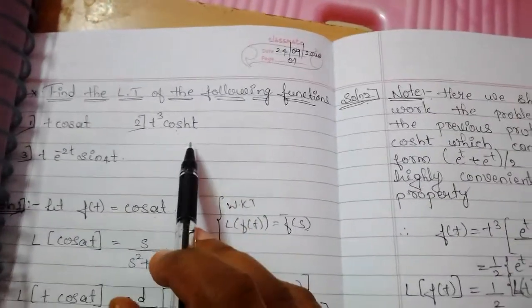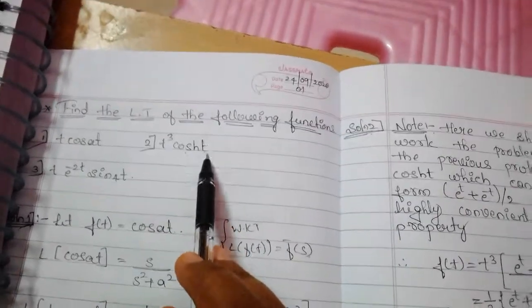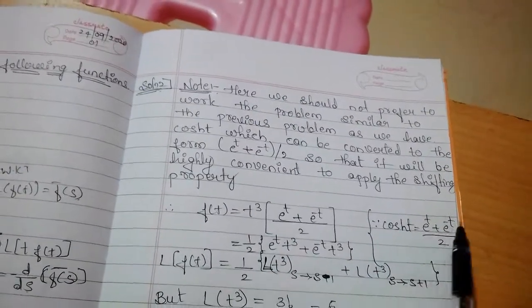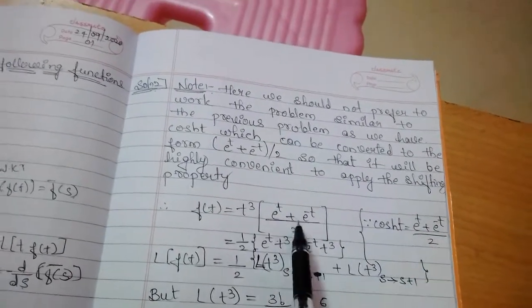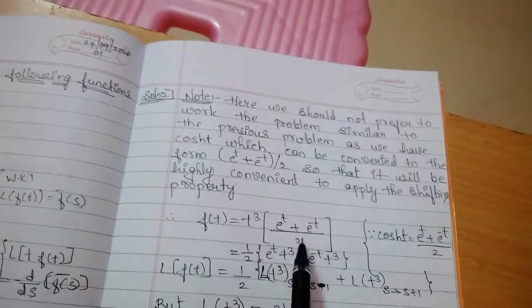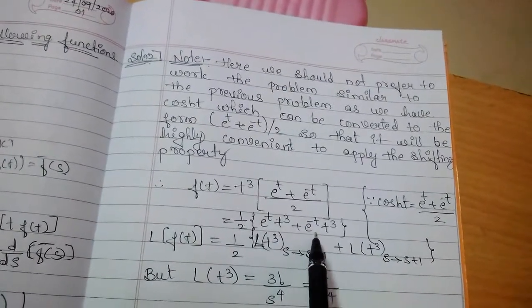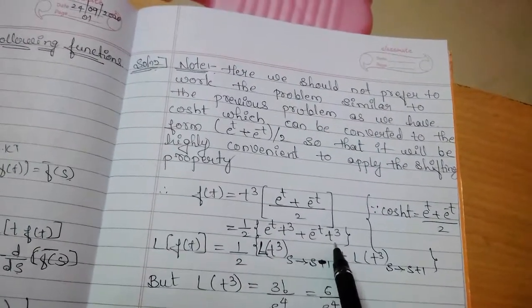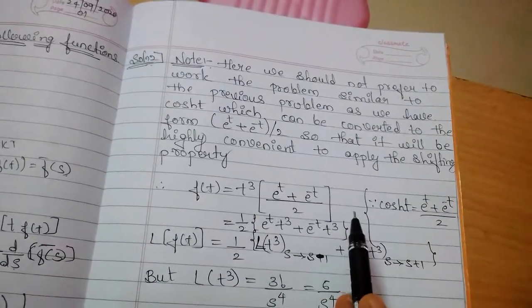Recall the first property: after this we will get a function of the form e raised to at into f of t. Here I am applying cos h t as e raised to t plus e raised to minus t divided by 2 in place of cos h t. Taking 1 by 2 common, we get e raised to t into t cube plus e raised to minus t into t cube. See here, these two functions are of the form e raised to at into f of t.